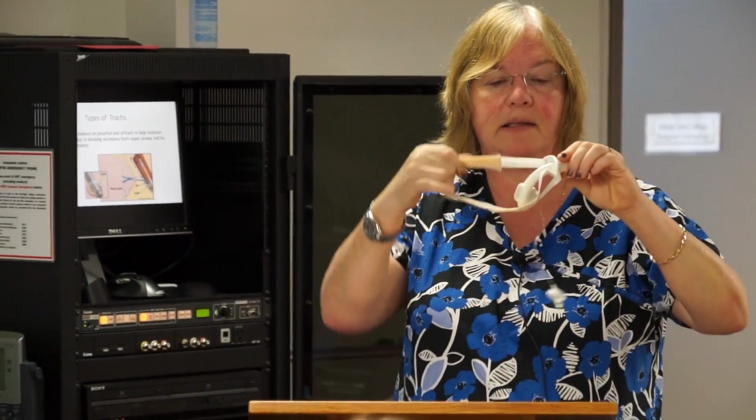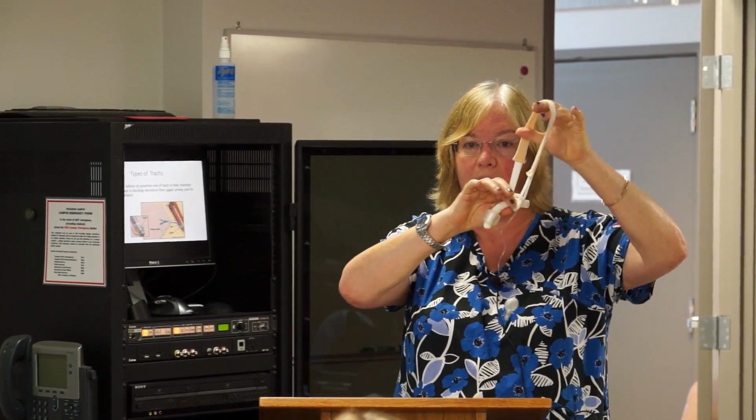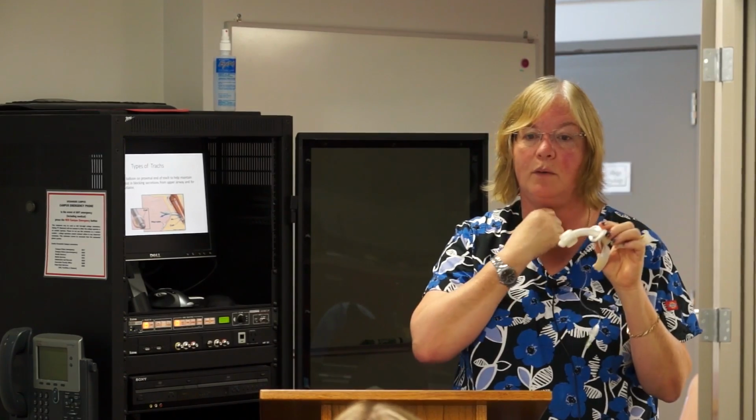Okay, and I say that we want this to help keep the trach in place. The thing that's keeping the trach in place are these ties. The balloon is not meant to keep the trach inside the trachea, because if we put too much pressure on this, it will cause erosion to the side walls of the trachea, and our patient can develop a fistula.